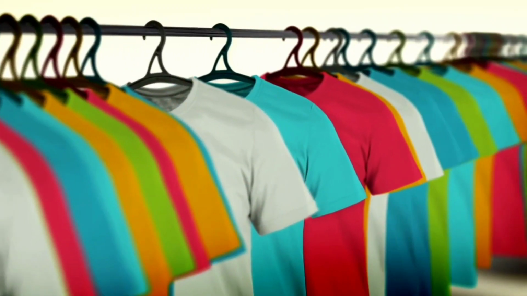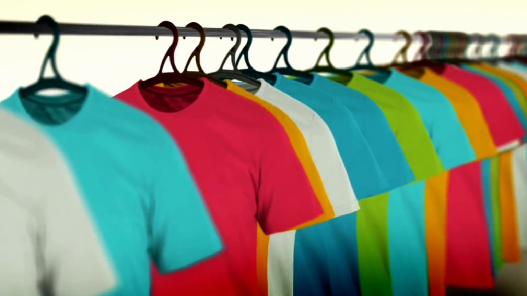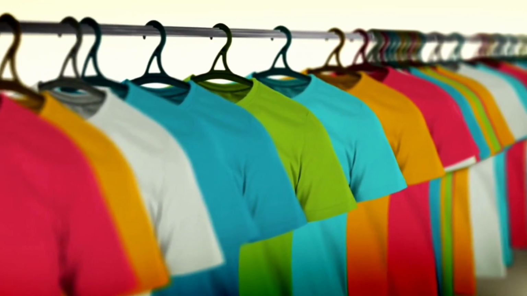Whether you are excited about designs or you're looking for a creative outlet, this step-by-step guide will help you to kickstart your journey of fashion and entrepreneurship. Are you ready for it? Yes? No? Let's jump right into it.